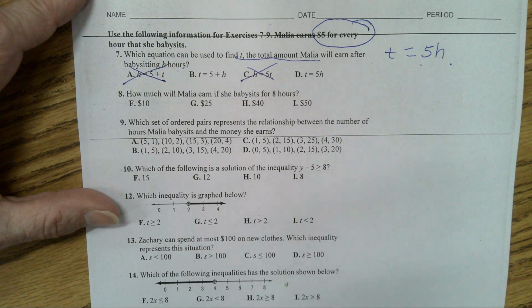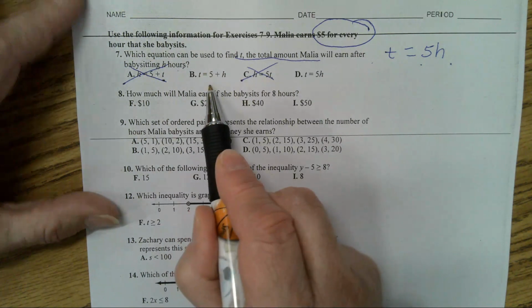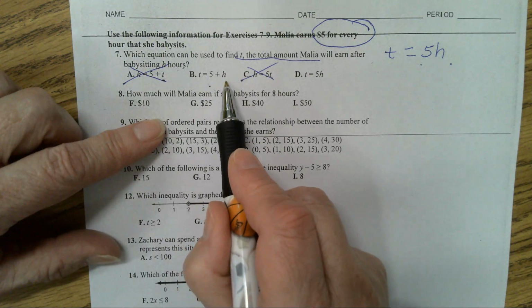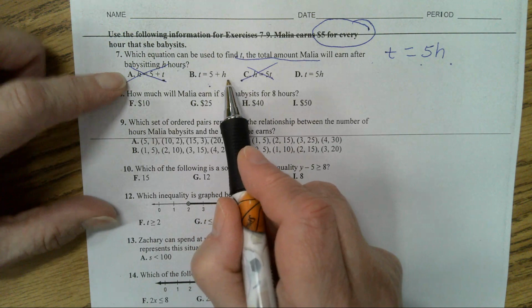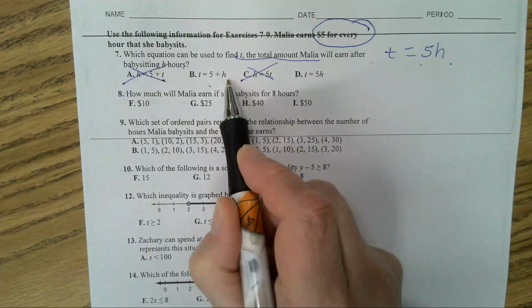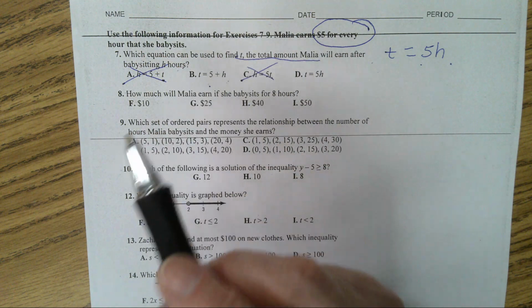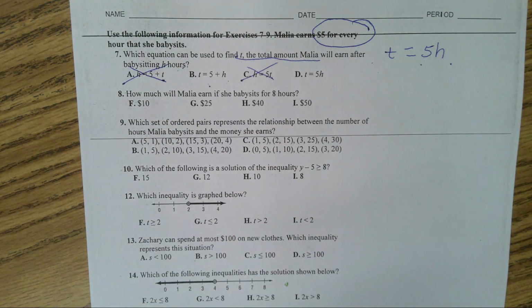That makes sense. If you wanted to choose that one, you'd say 5 plus 1 hour is $6. 2 hours, that would only be 7. It's like, well, that's not right. She needs to make $10. So always, once again, go back and look at your choice. Does it make sense, okay? If you do those things, it'll help you a whole lot.